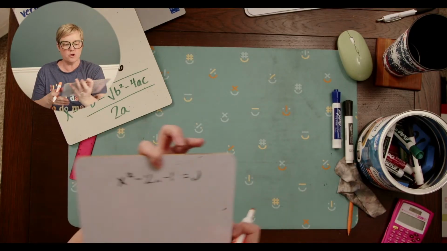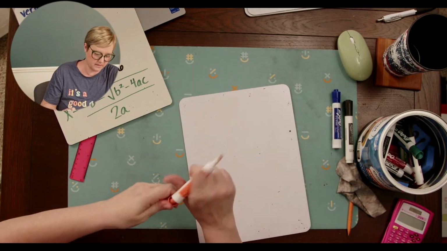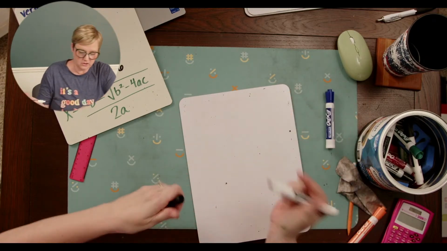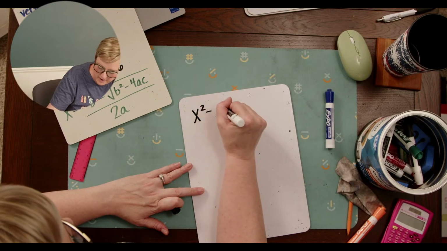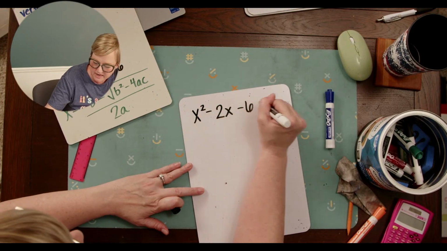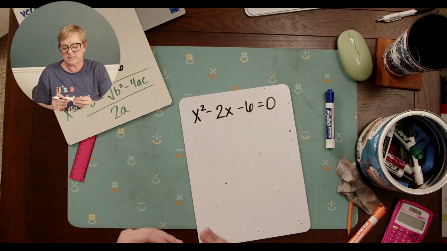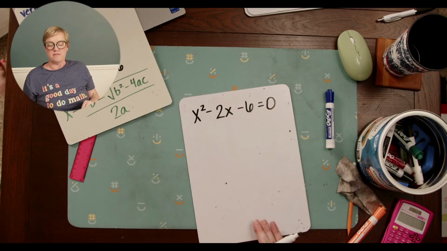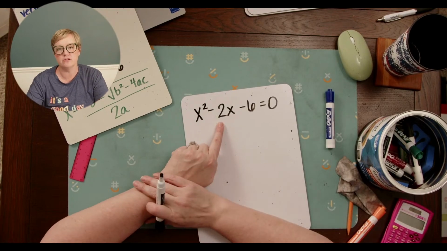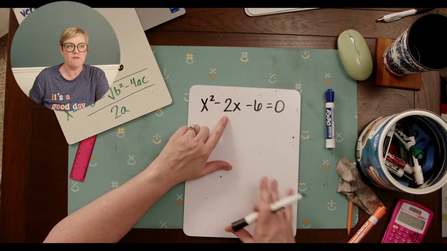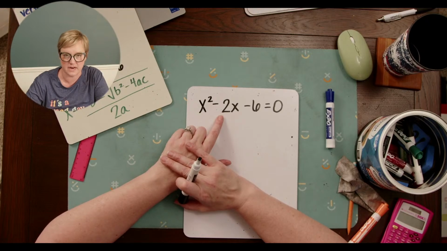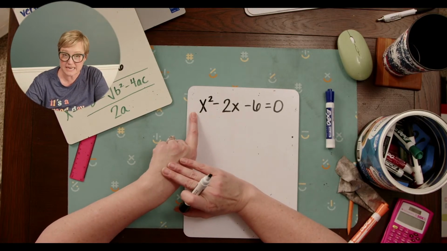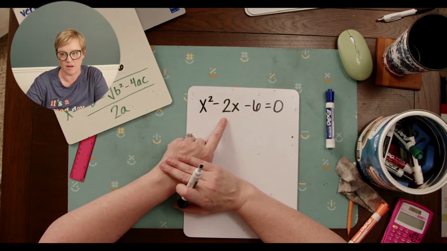Okay, so let's go back. Oh my God, I basically erased that whole thing. Okay, so let's go back to this one that we were working on: x squared minus 2x minus 6 equals 0. So I looked to see, could I make this a perfect square? And this one I can, because this middle term, this b, is an even number. If it were not an even number, I'm not completing the square. I'll just go to quadratic formula. If I can't factor it and this is not an even number, done. This needs to be 1. This needs to be an even number.